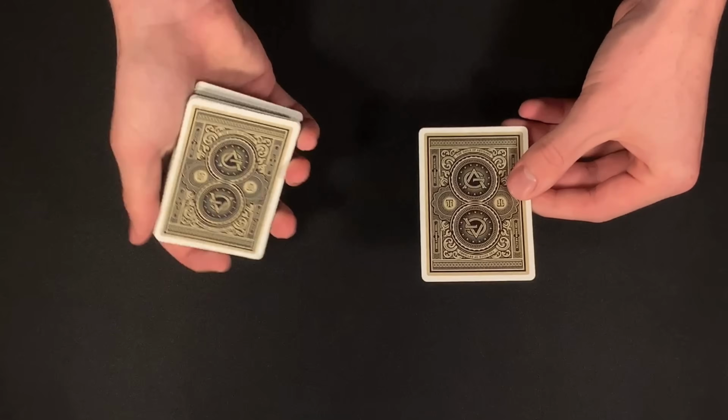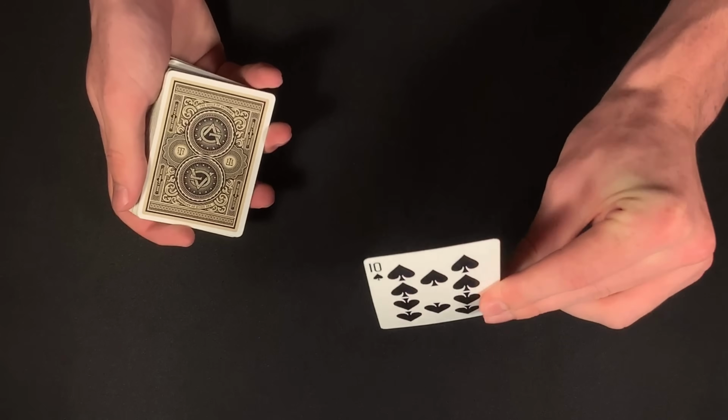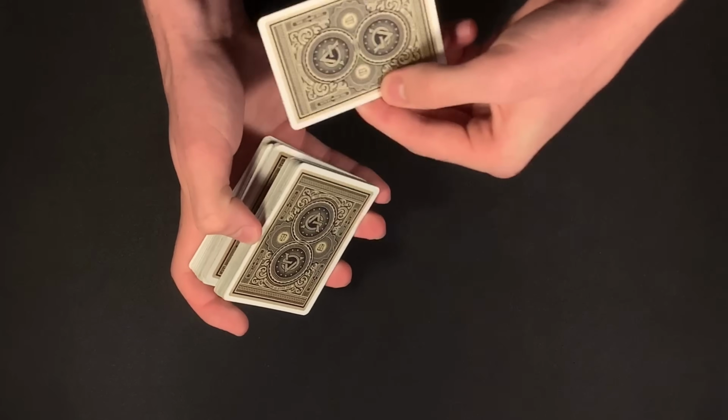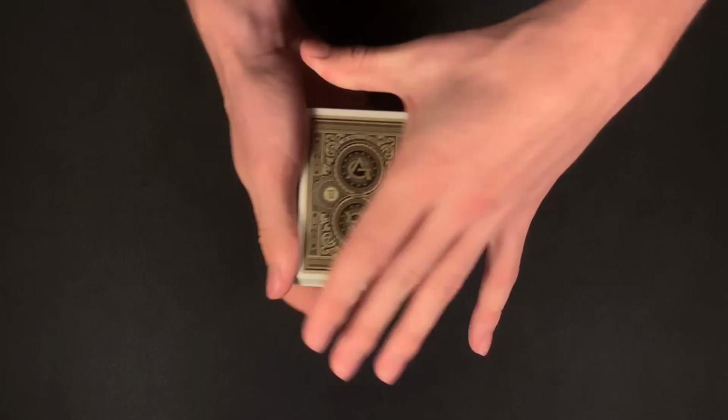Now, I would just show my spectator the card for the trick. I do not want to look at it. So once my spectator has memorized their card, I will tell them we're going to go ahead and lose their selection into the middle of the deck.